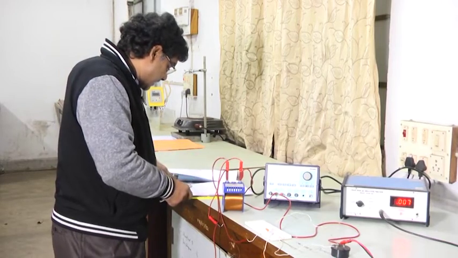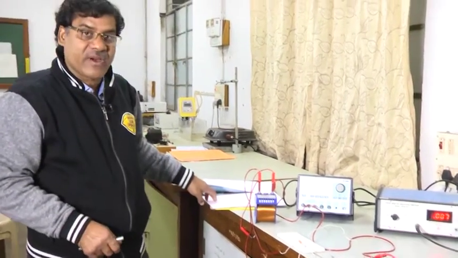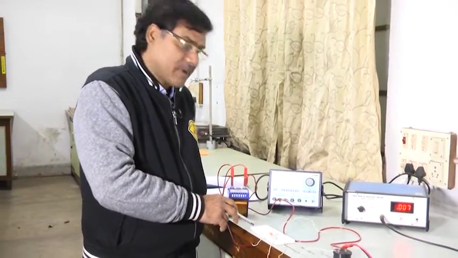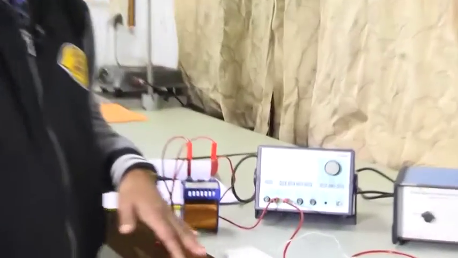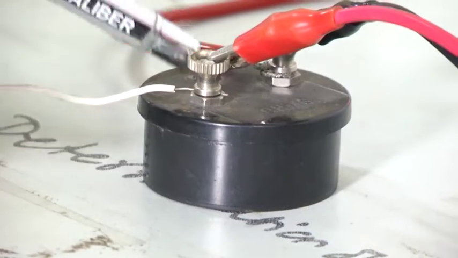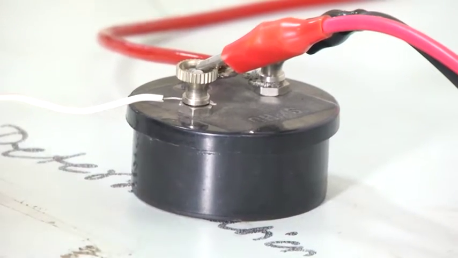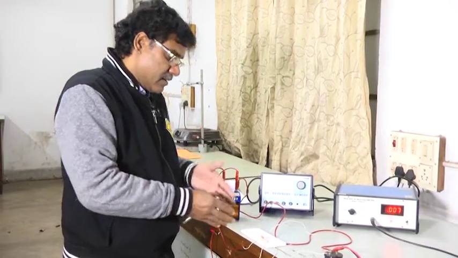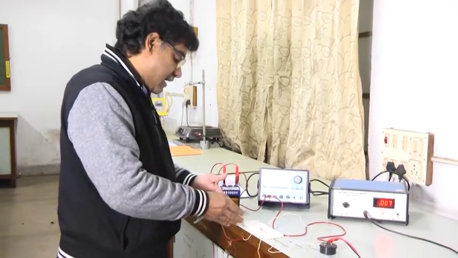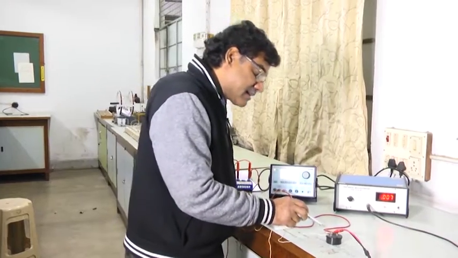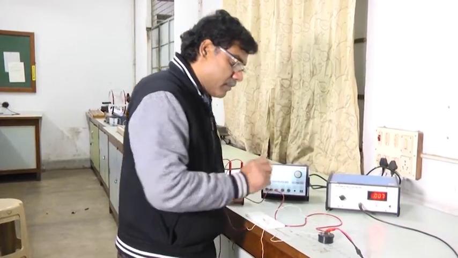Yes, this capacitor value is 4.7 microfarad, that you should note down, and this resistance is 2 ohm. Okay. So, I have inductance, that is 9 millihenry, capacitance is 4.7 microfarad, and resistance is 2 ohm, right.